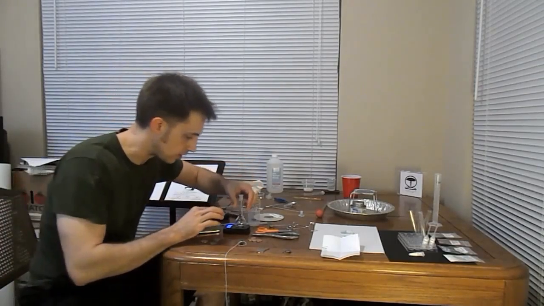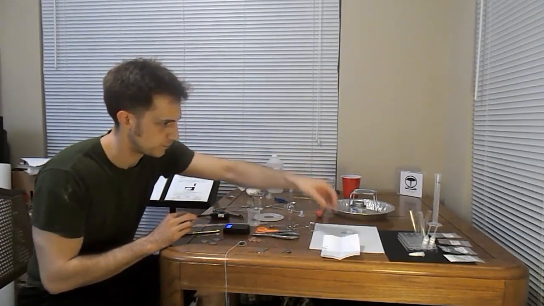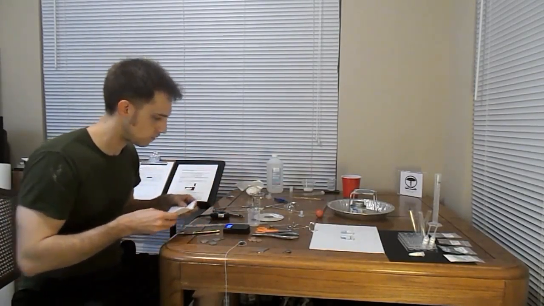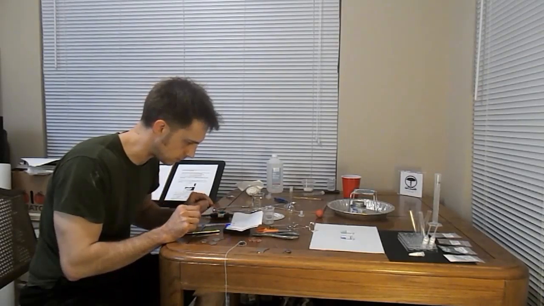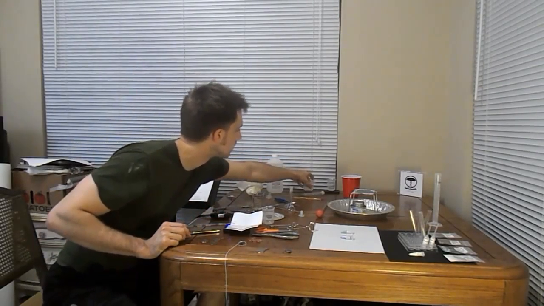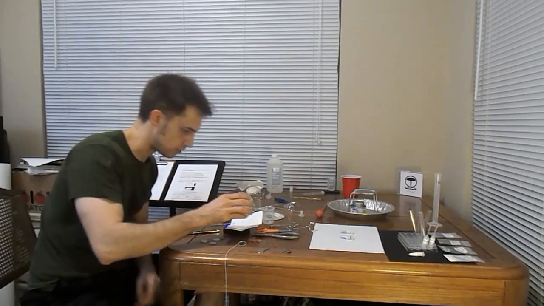We're going to measure out 8 grams of sugar. Put this here, we're going to tare the scale, so we've got a reading of 0 again. We've got some sugar here.